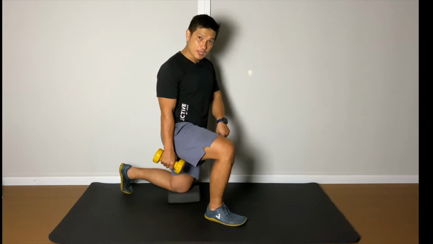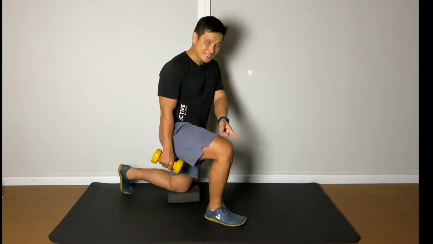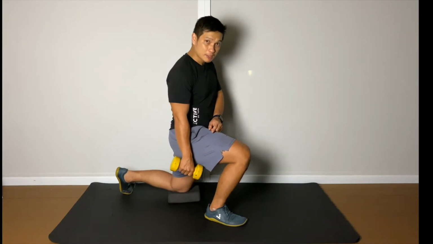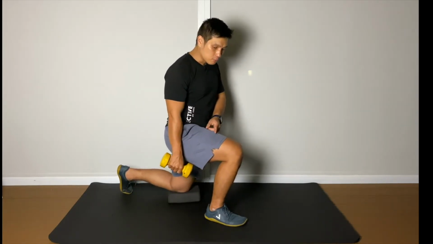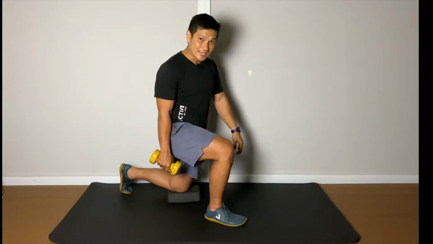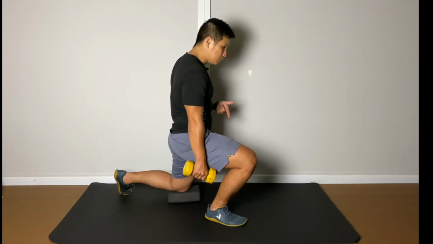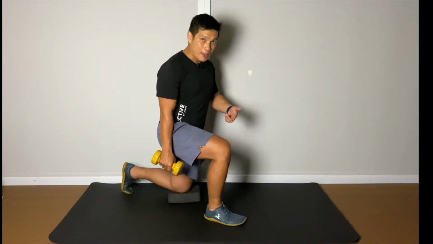Make sure you're staying heel heavy, and the next thing to take note of is that your knee should be moving towards the second and third toe, not towards the big toe where your knee starts collapsing in. So don't go too far out as well. You want to make sure that it's going towards the second and third toe as you're moving forward. Stay heel heavy, maintain heel heavy, and pull it back.